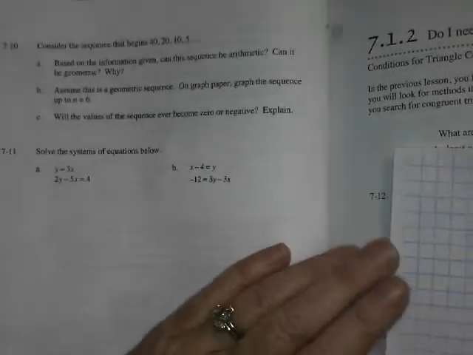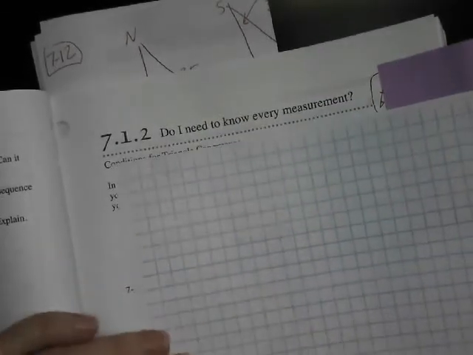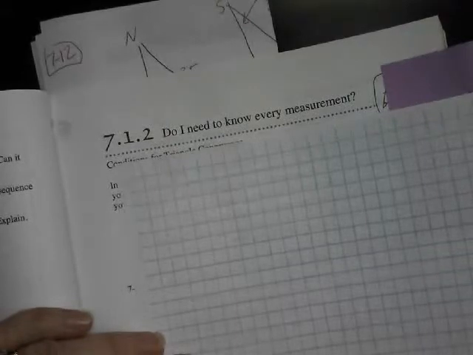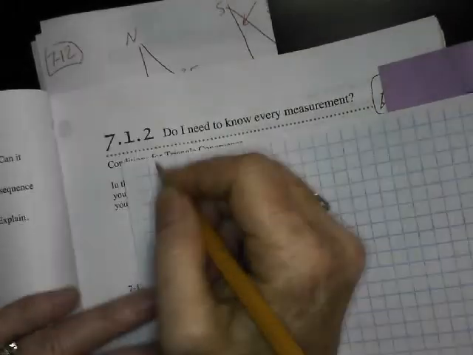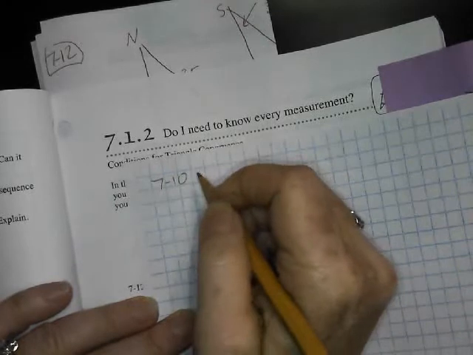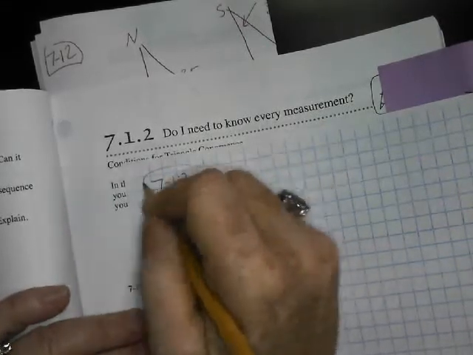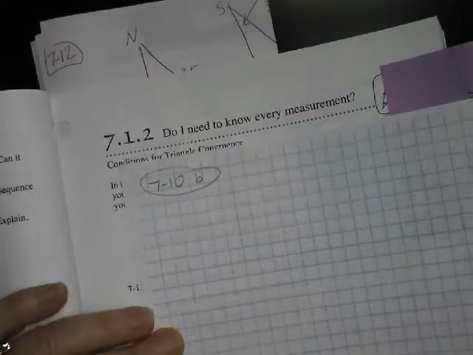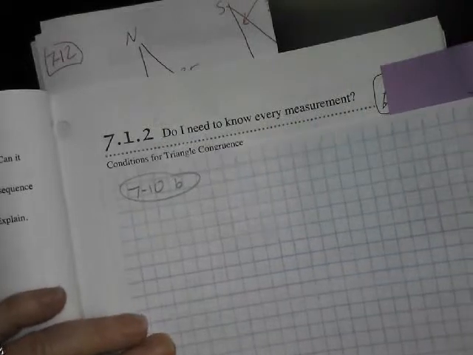This is Integrated 1, and it is 7-10. We already did A, and we decided that it was a geometric sequence that was multiplying by a half. And so this is 7-10, letter B. And it says, assume this is a geometric sequence.